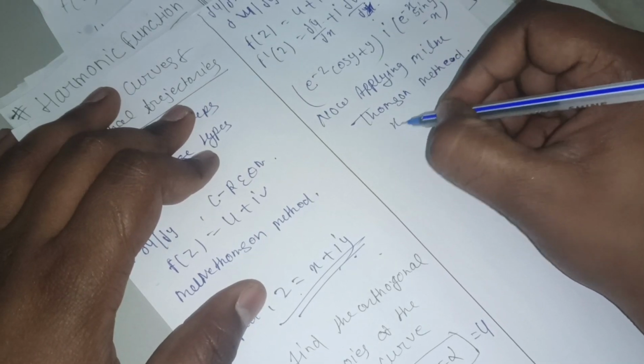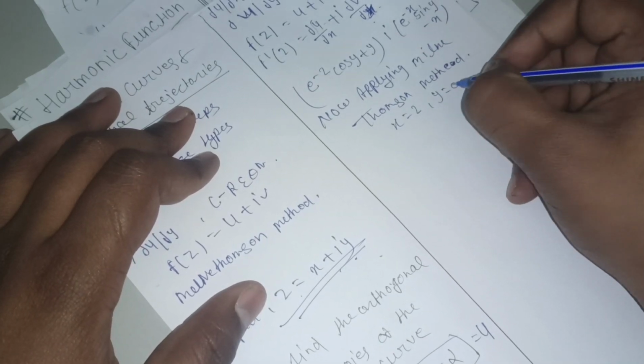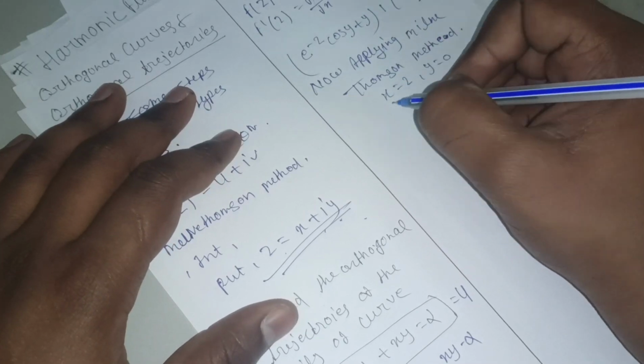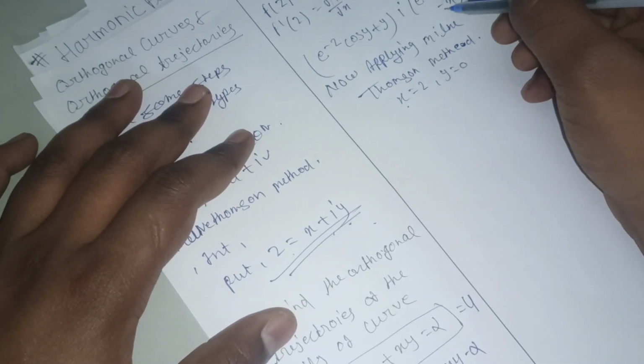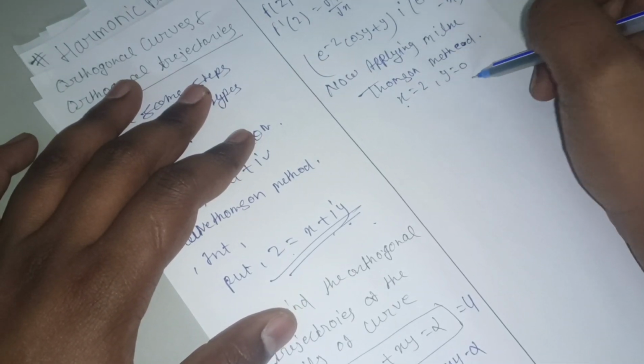So what it says is that x is equal to z and y is equal to 0. So x is equal to z means here we will put z, and y is equal to 0.